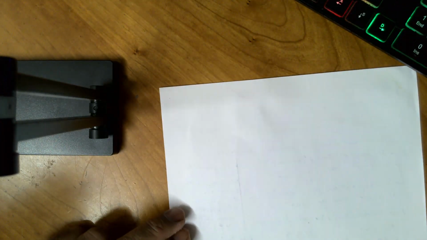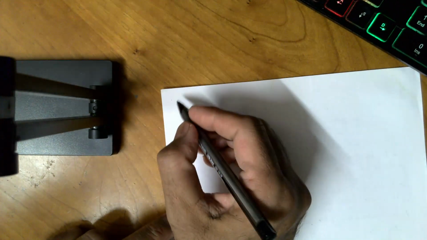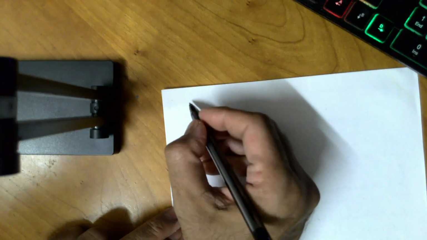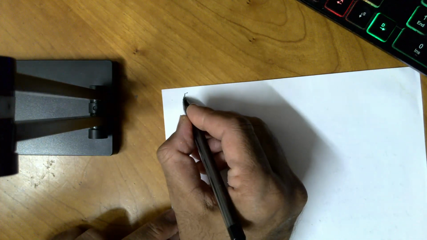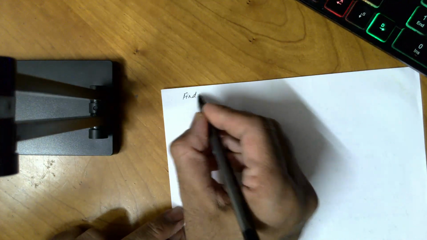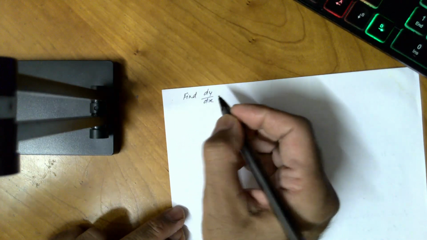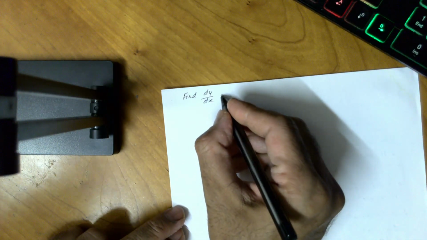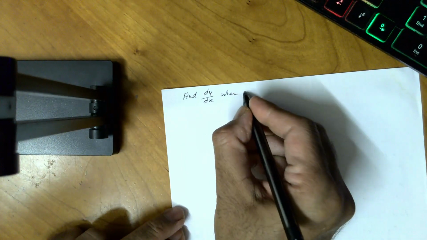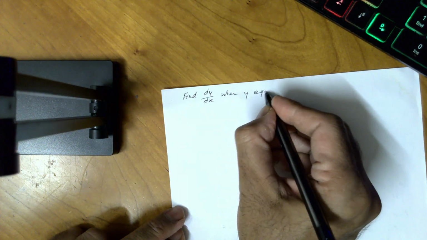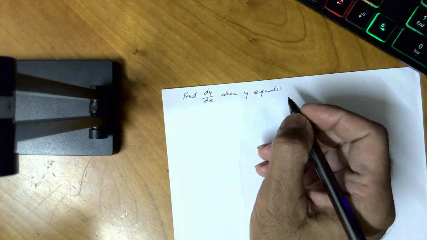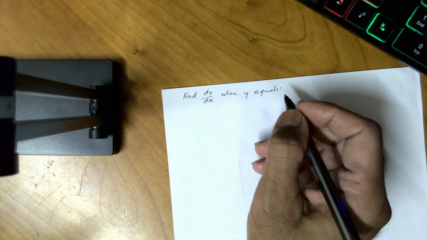Now, I'm just going to move on to another way of representing the derivative. So this can be asked as well: find dy by dx, or dy over dx, when y equals. Okay, so what y equals would be.